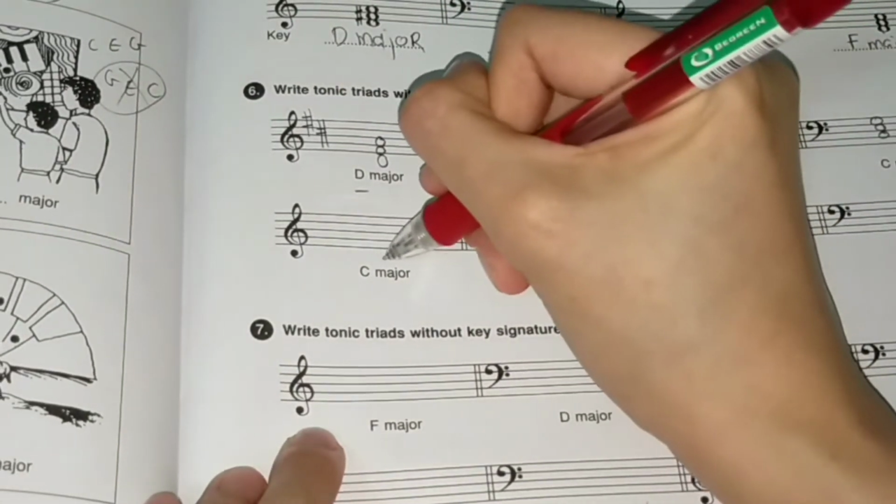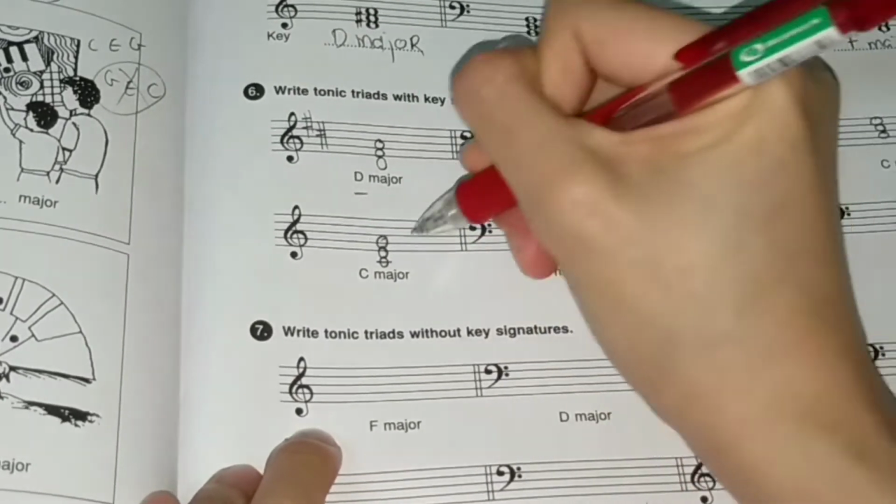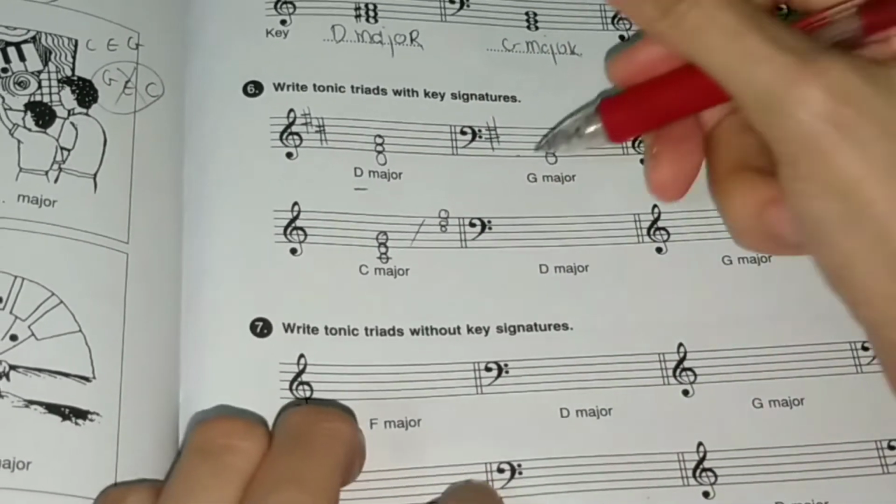C major also C, E, G, or if you want to write the higher one, C, E, G is fine.